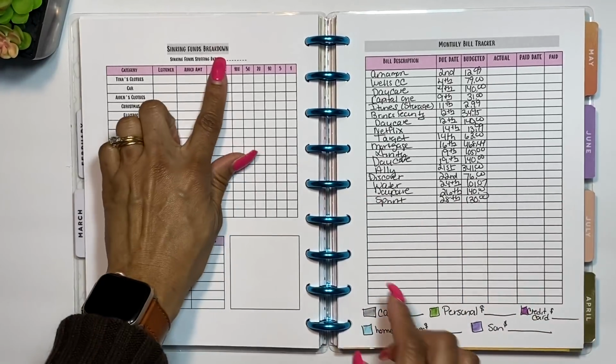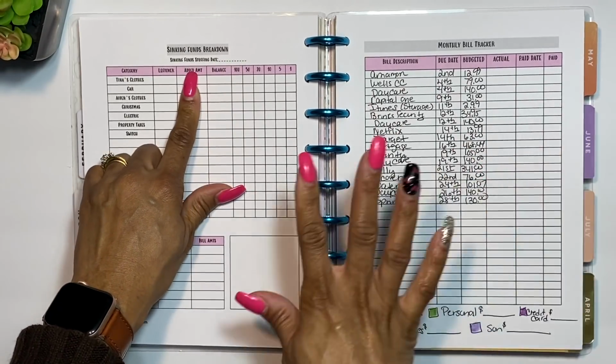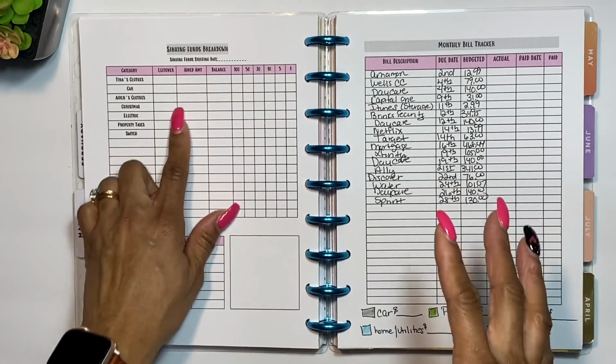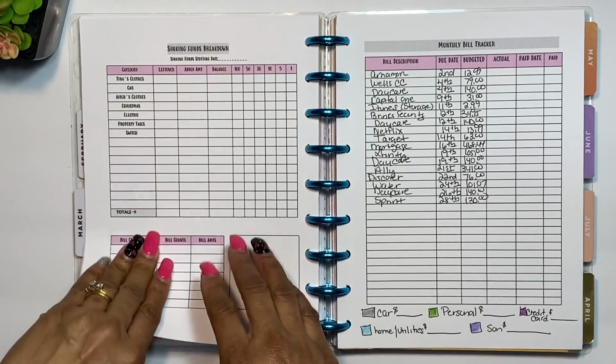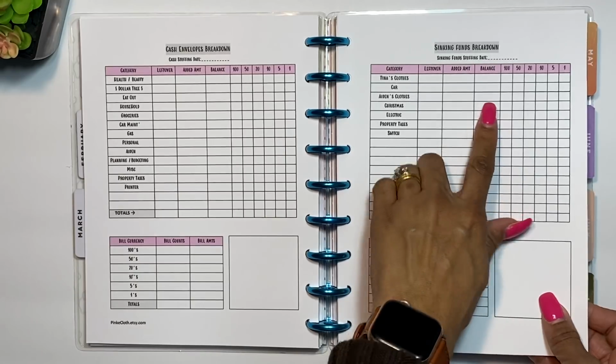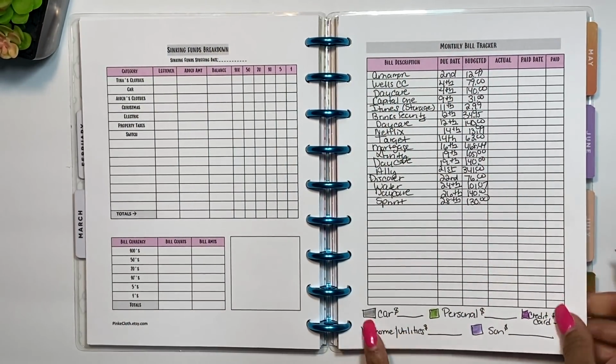All right, so I'm going to leave these dates blank because sometimes I do them on different dates other than my payday, like maybe a day before, a day after, because I like to make sure that it's pretty much accurate. Usually I fill these dates out, but I'm going to leave them empty this time. All right, so this is our monthly bill tracker.